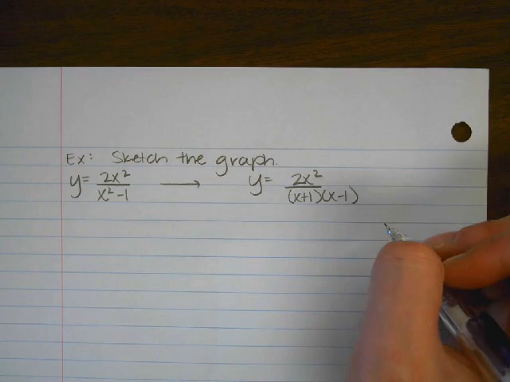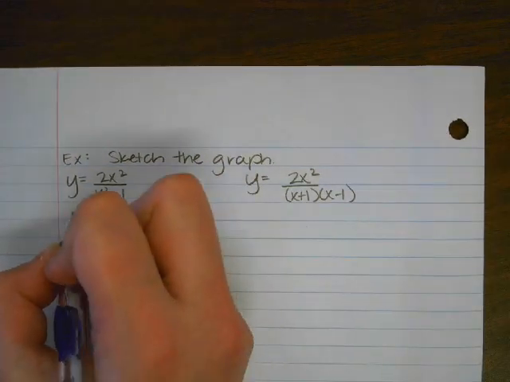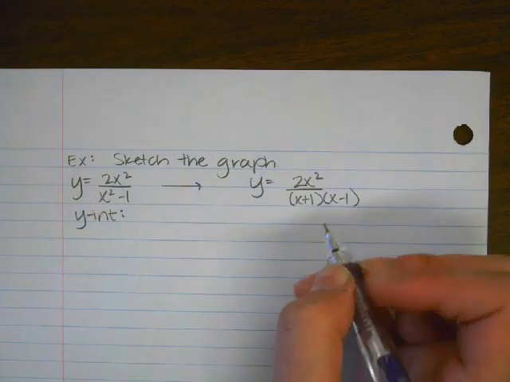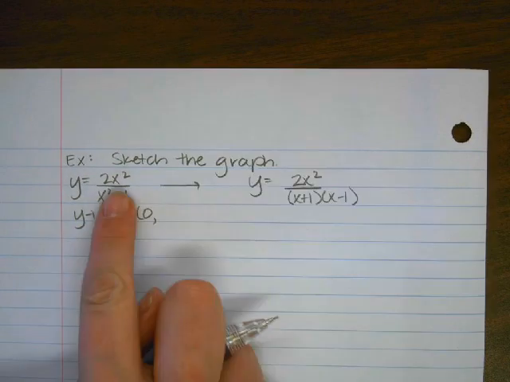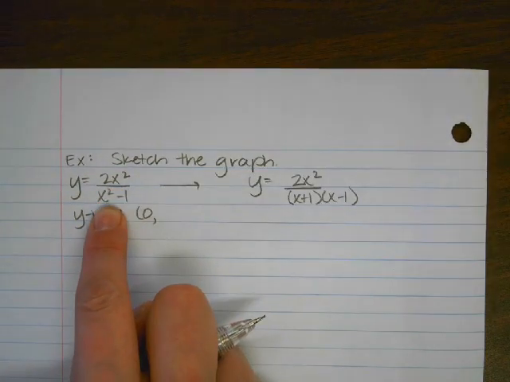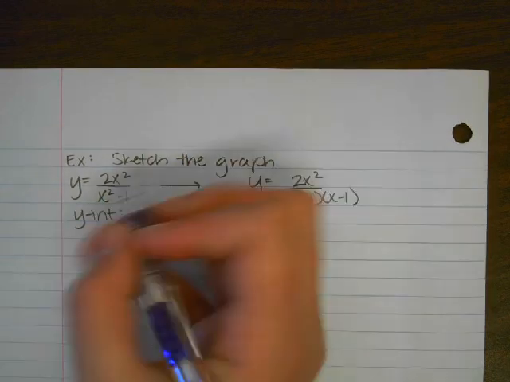So if I work my way through this, my y-intercept I'll go ahead and find first. I get that by plugging 0 in for x. So if I plug 0 in on the top, that equals 0. If I plug 0 in on the bottom, that equals negative 1. 0 divided by negative 1 is still 0.